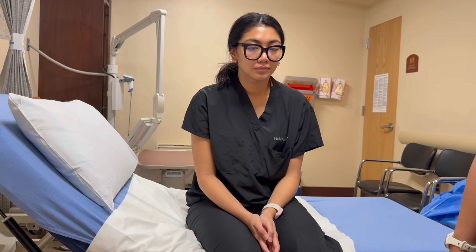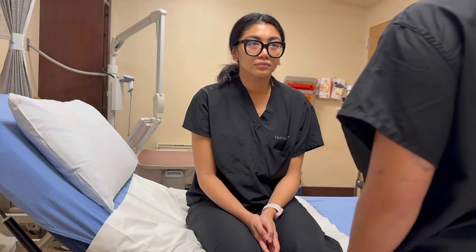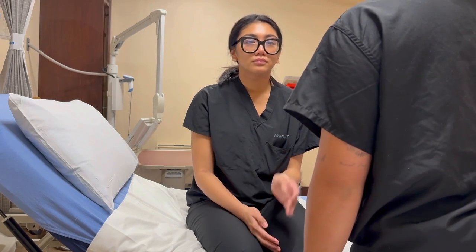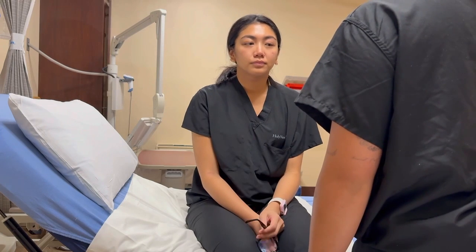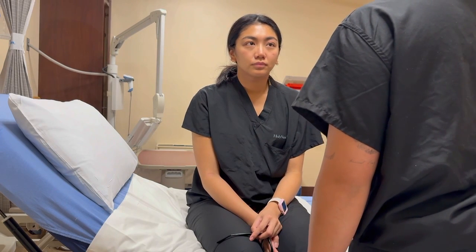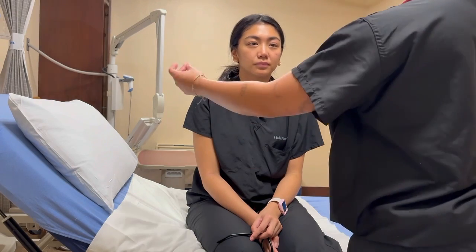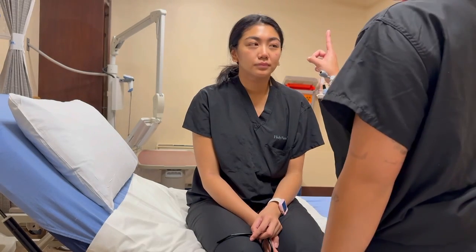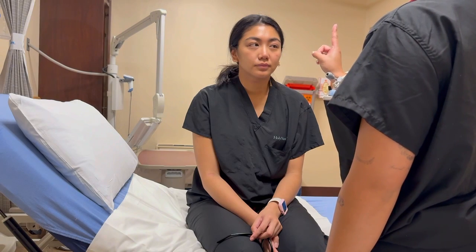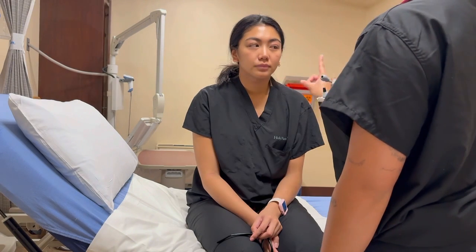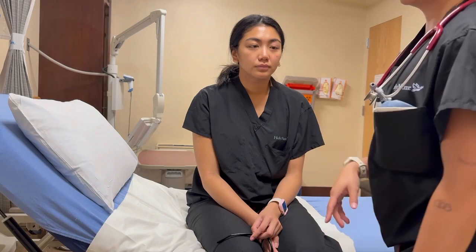Now we'll test for cranial nerve 2, which is the visual field test. So Caitlin, can you please take off your glasses? And just let me know when you can see my finger in your peripheral vision, okay? Okay. And follow the movement of my finger just with your eyes. Okay. Okay, great. Cranial nerve 2 is intact.